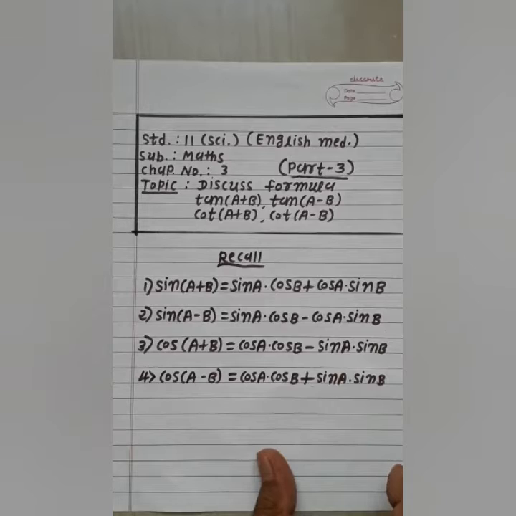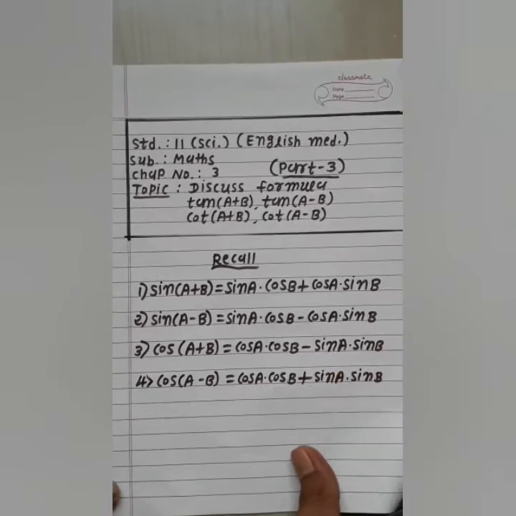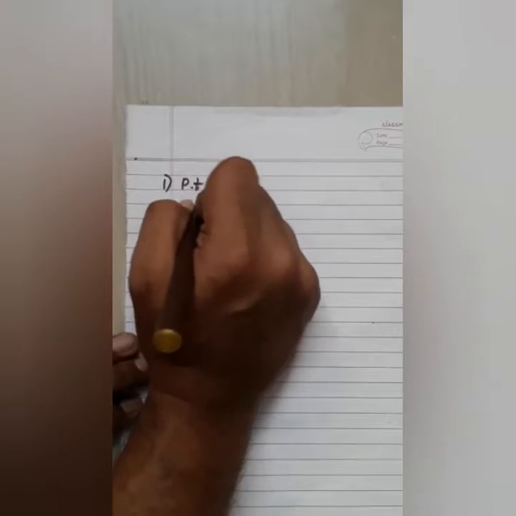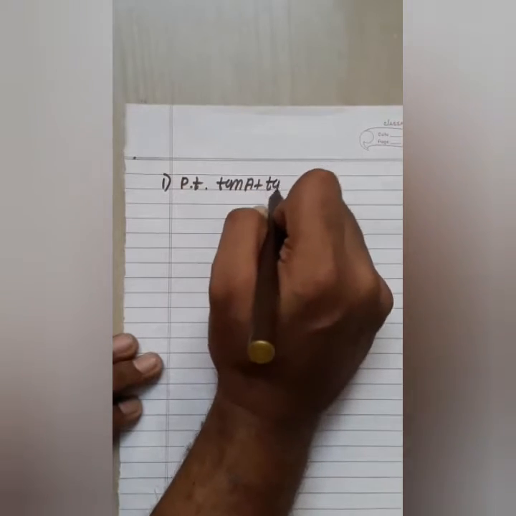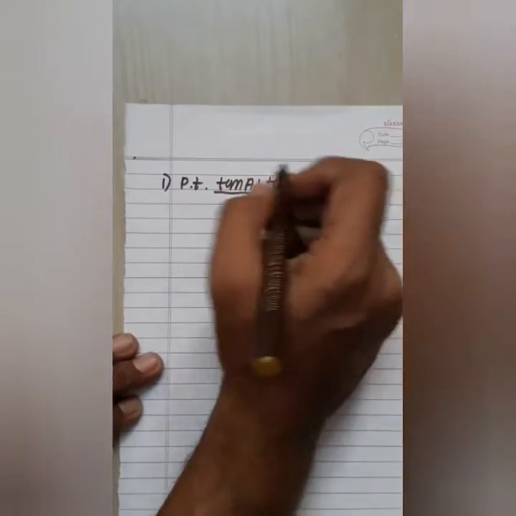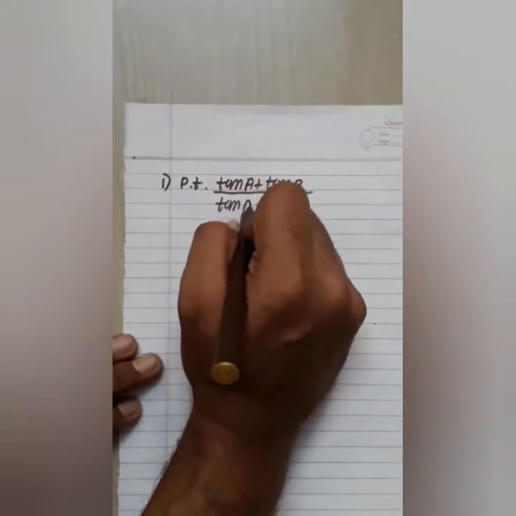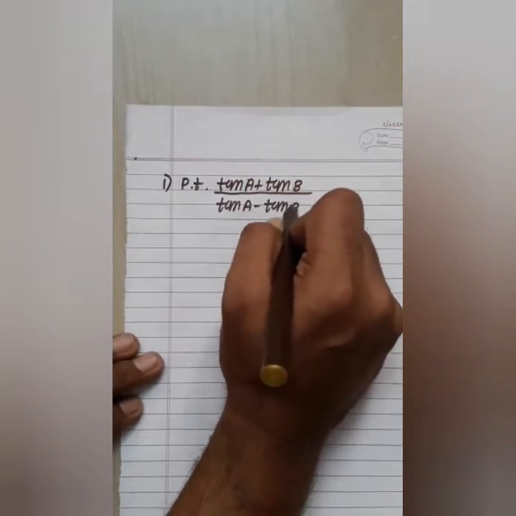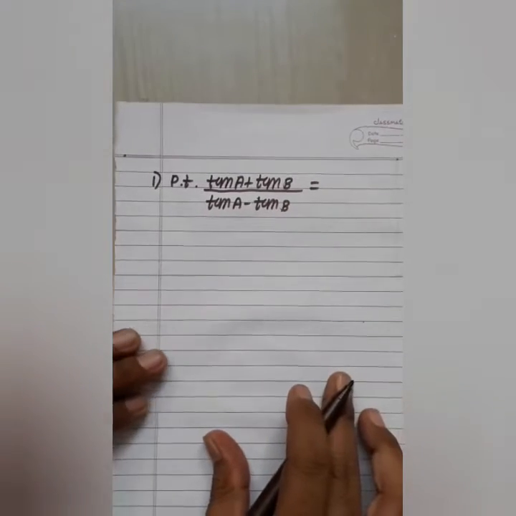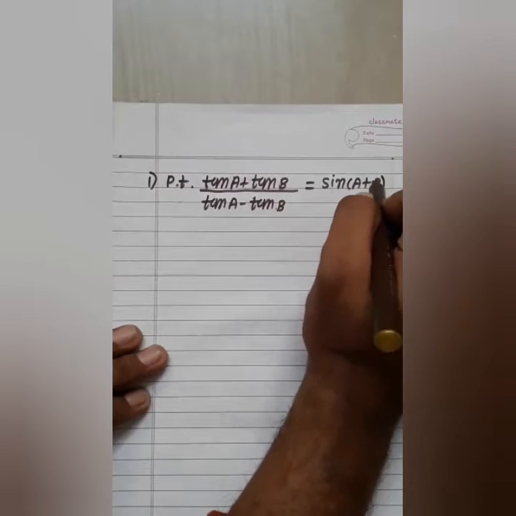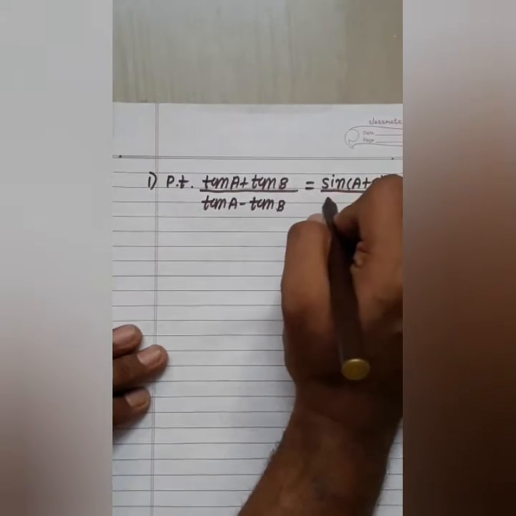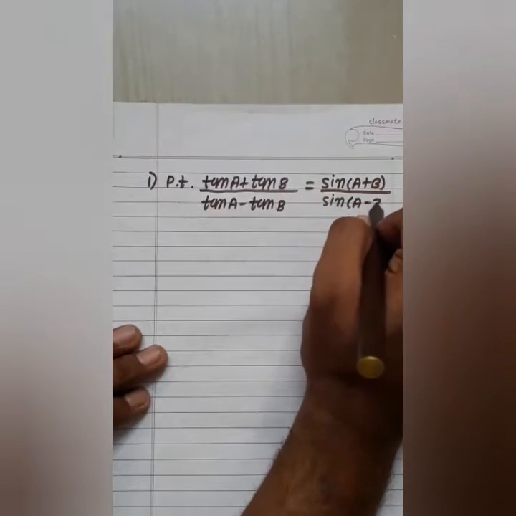Now related to these formulas, let's discuss one example. Prove that (tan A plus tan B) upon (tan A minus tan B) is equal to sin(A+B) upon sin(A-B).